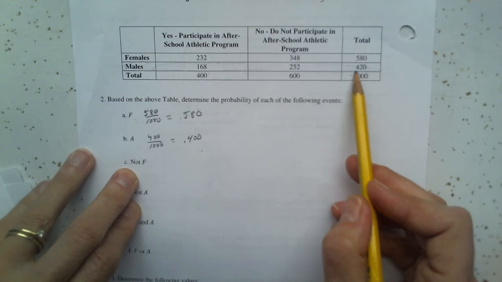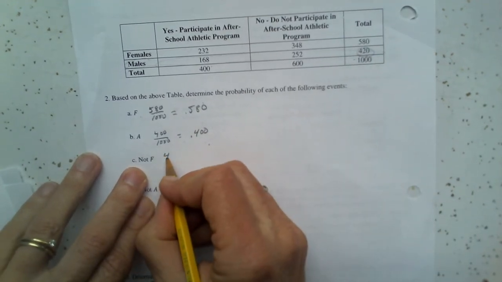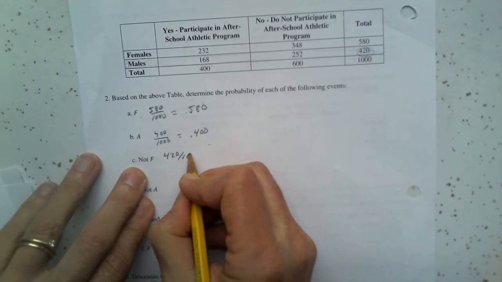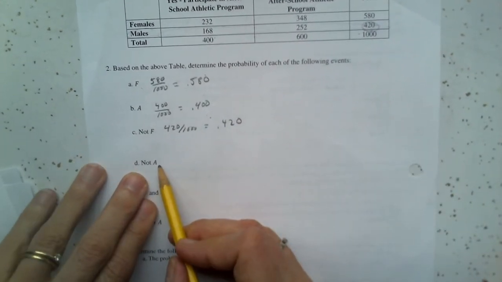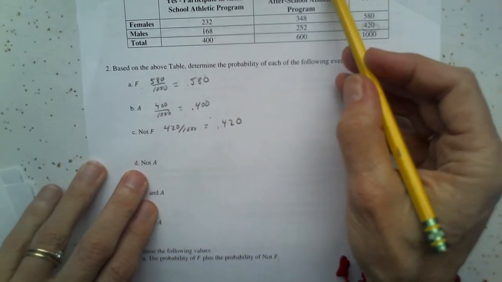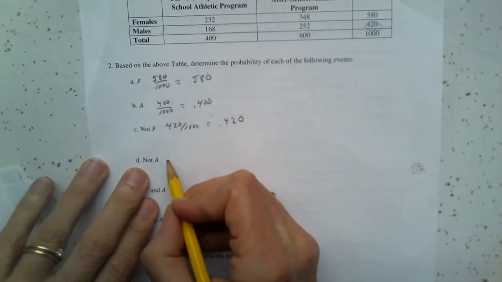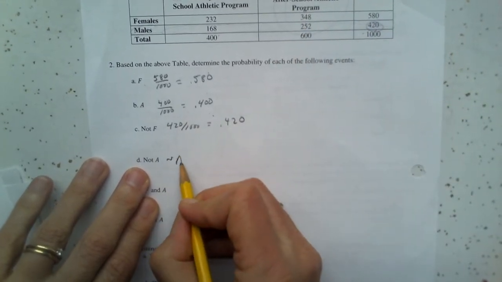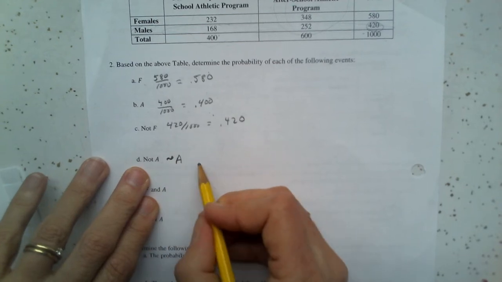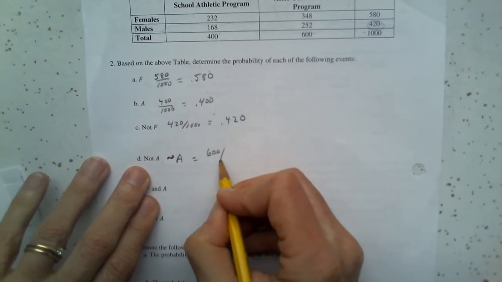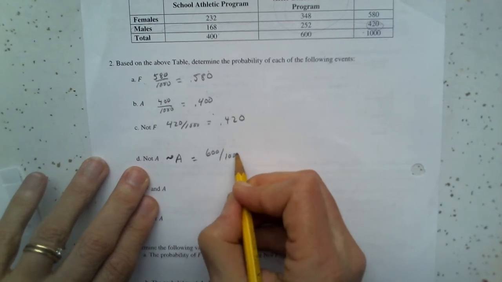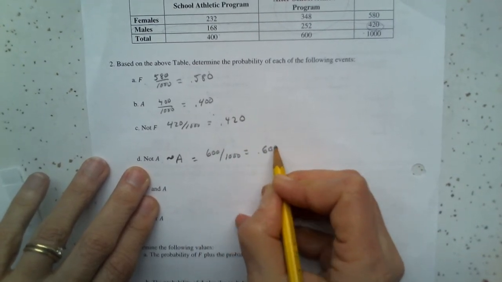The probability that they're not female is 420 over 1,000, which is 0.420. What's the probability that they do not participate in the athletic program? So we can do a little squiggly not. This is the not symbol. So not A, that would be 600 over 1,000 people in the school, which is 0.600, or 0.6.